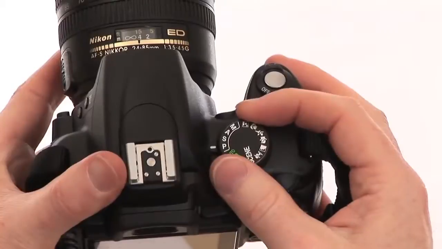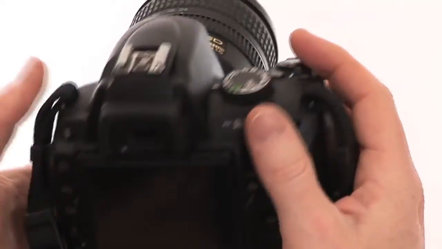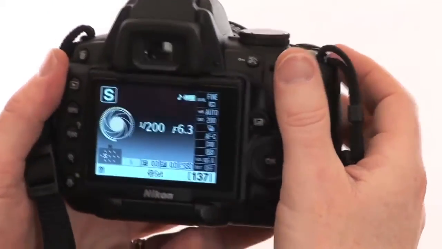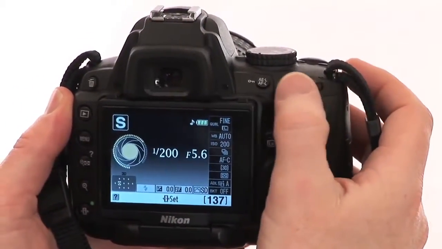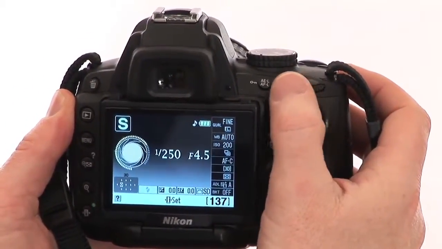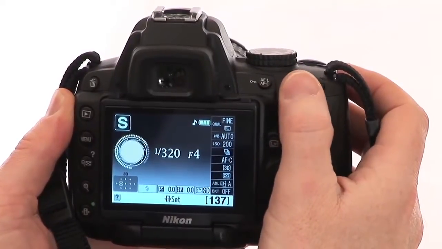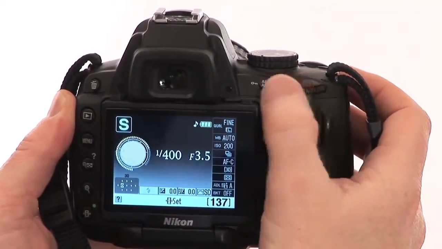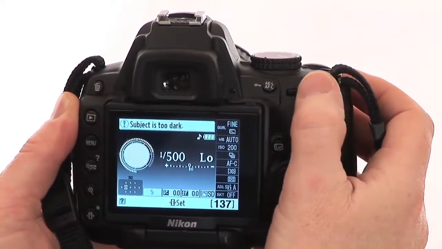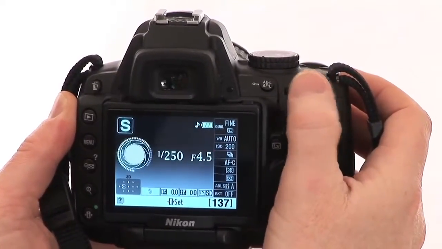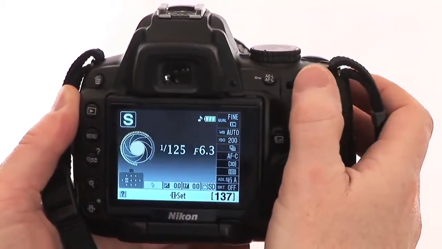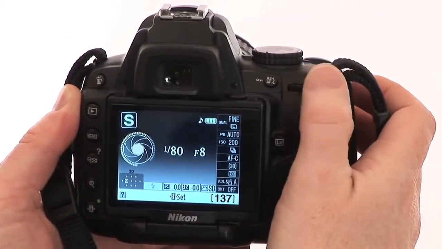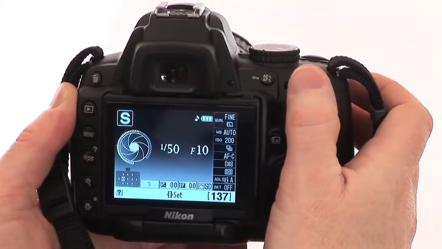Now let's go to shutter priority mode, that's the S. That's the shutter button again. And now in shutter priority mode, the dial at the back will change the shutter speed. So there's a 250th, 320, 400, etc. So go one way, we change the shutter speed, go the other way, and as we change the shutter speed, it's changing the aperture to give you that shutter speed for this lighting condition.